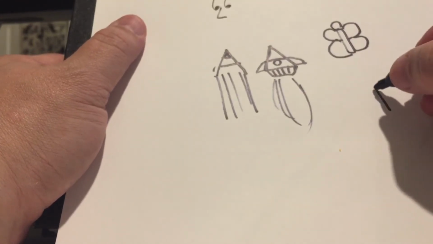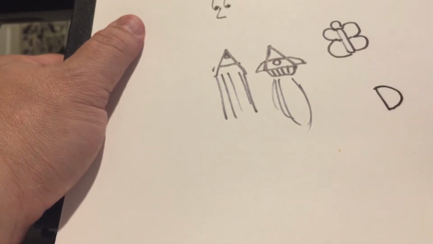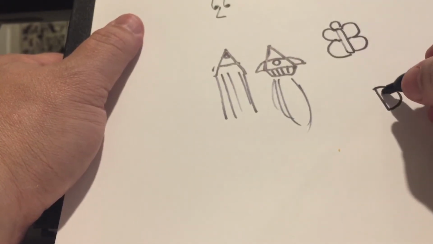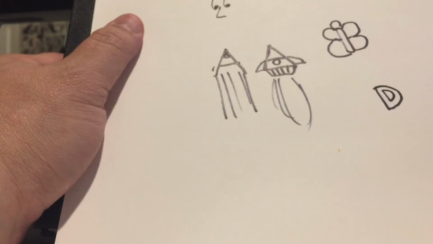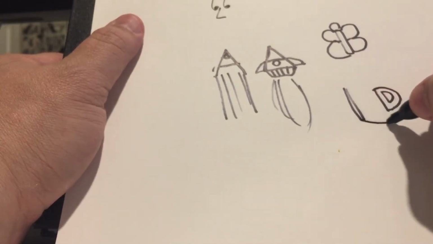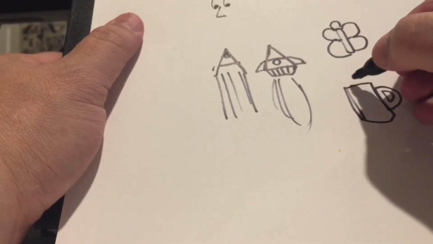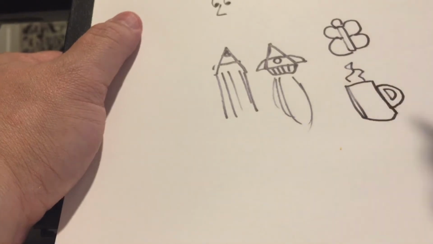let's start with the letter D. What can you do with the letter D? Well, I could do a lot of things. I could take that, fill it in, and come over here, draw a line, over here, and here, and then I have a mug of hot cocoa.